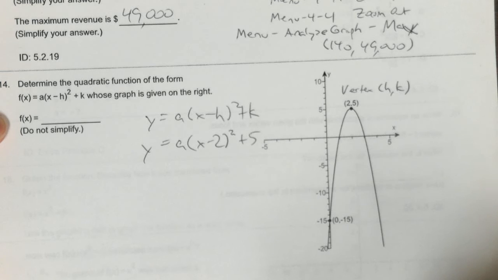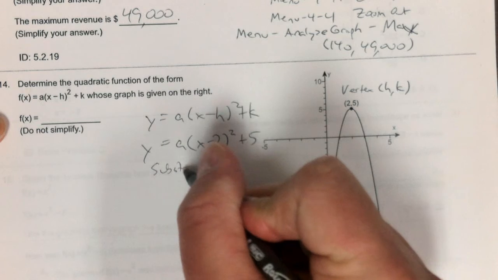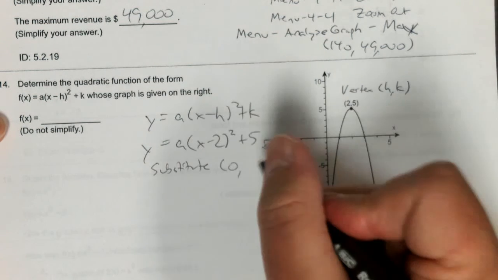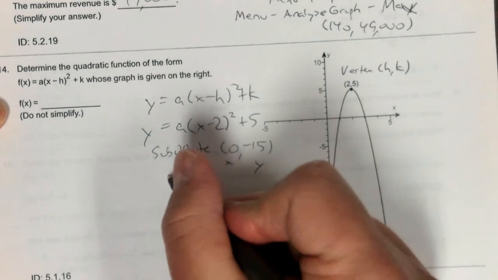Now the next step is to substitute the given point (0, negative 15). So this will be x, this will be y, and solve for a.